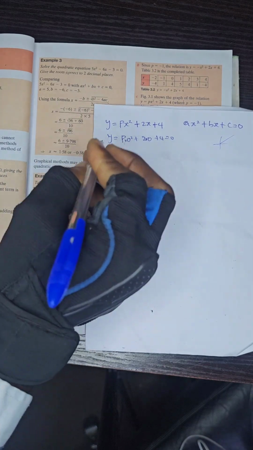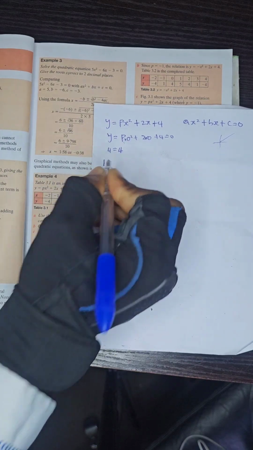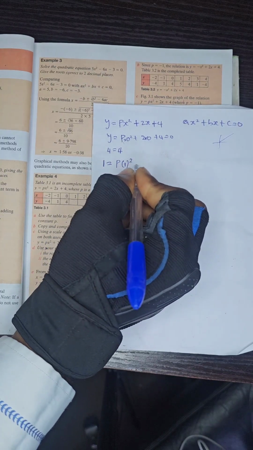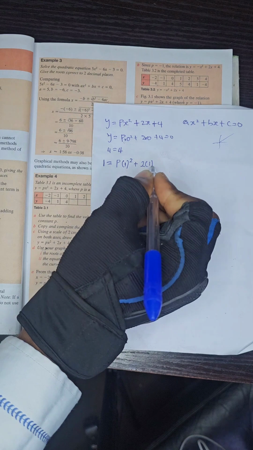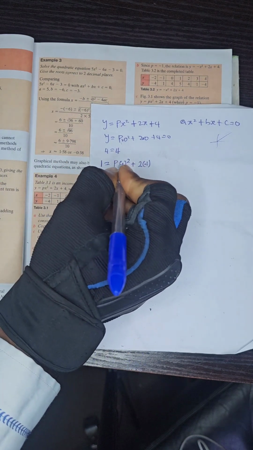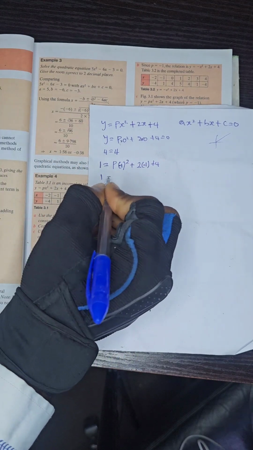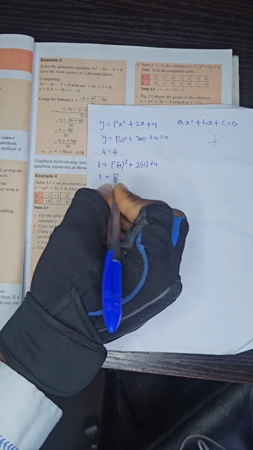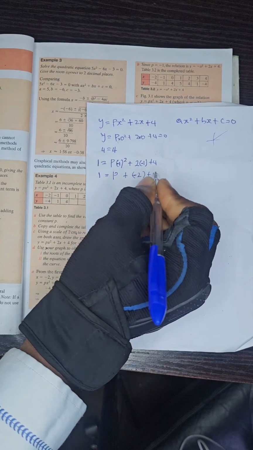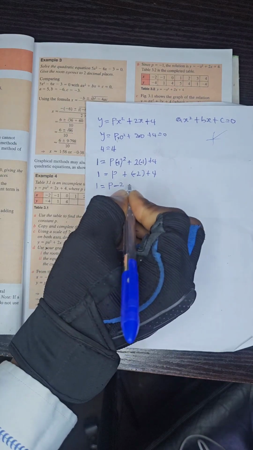So let me choose the point where x is minus 1. At the point where x is minus 1, y is 1, so I'll replace y by 1. I'll have 1 is equal to p multiplied by minus 1 squared plus 2 multiplied by minus 1, plus 4. Why am I not dropping the minus? This is minus 1, and this is minus 1, please. So I'll have 1 is equal to p, since minus 1 squared is 1, plus minus 1 times 2 is minus 2, plus 4.